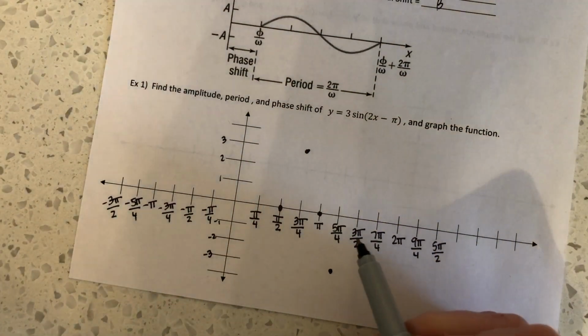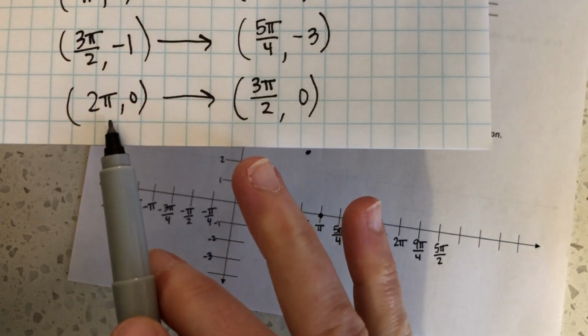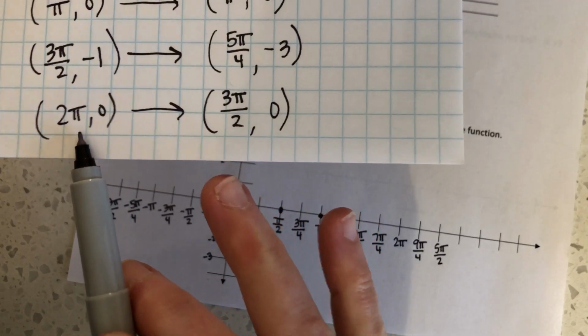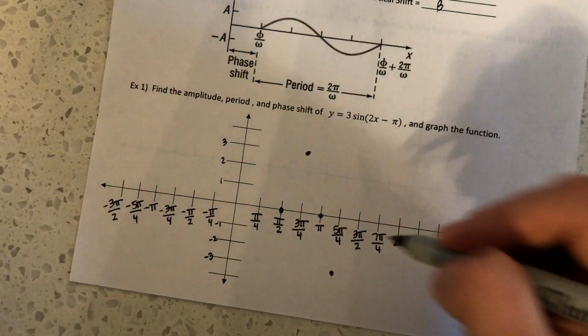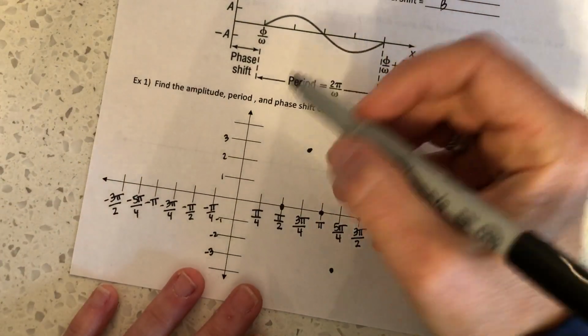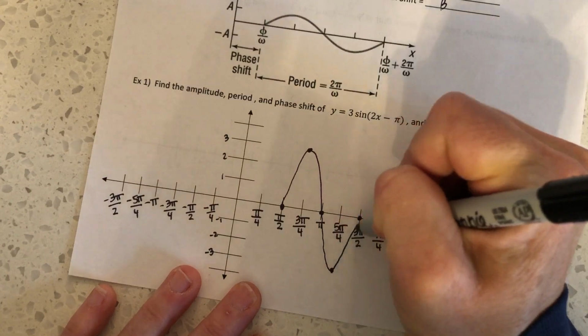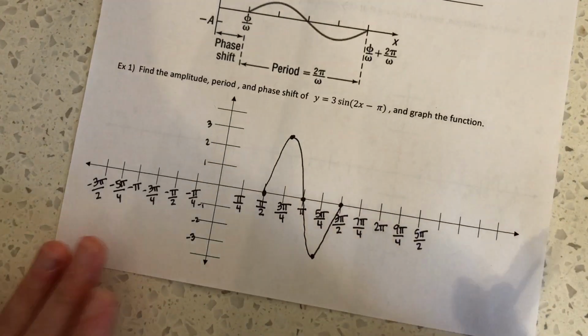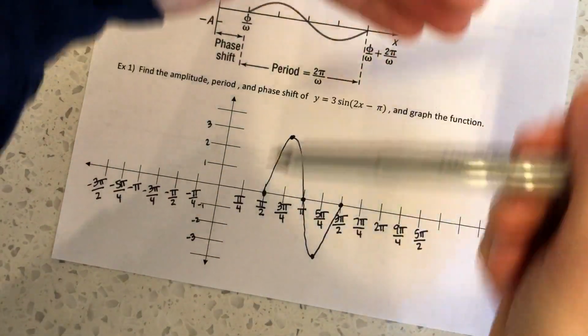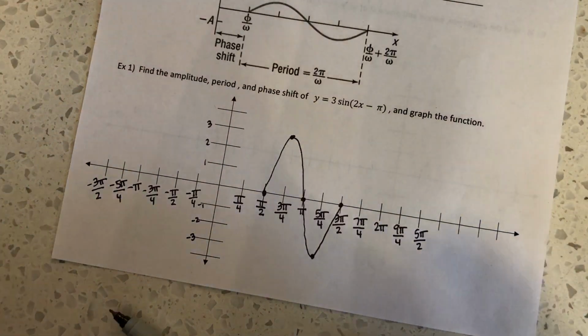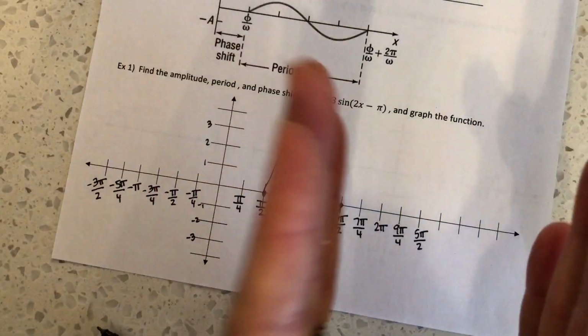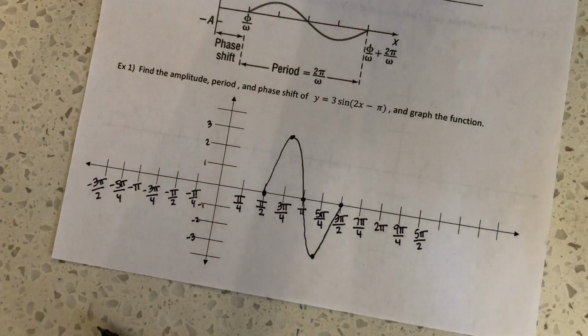All right, and then your last transformed point went from 2 pi, 0 to 3 pi over 2, 0. And now this is what it looks like to create that first sine wave on your transformed graph. He has been vertically stretched, he has been horizontally shrunk, and shifted to the right pi over 2 units.